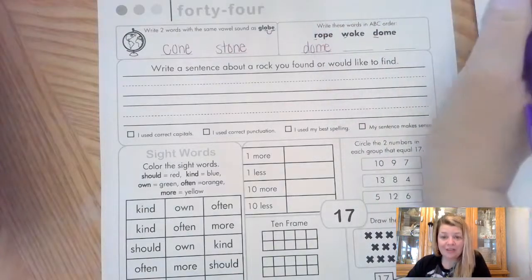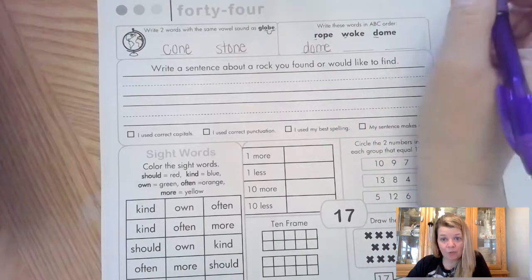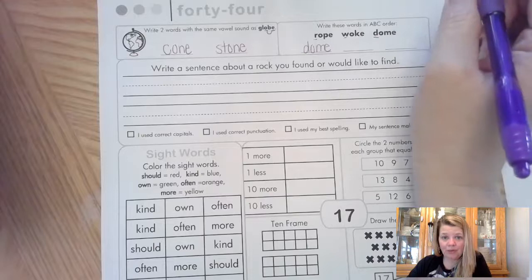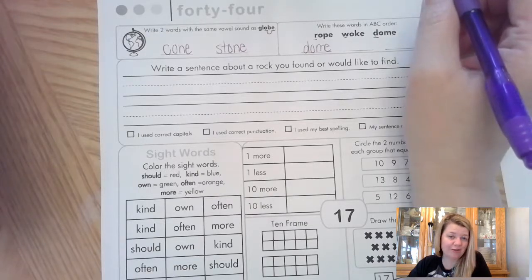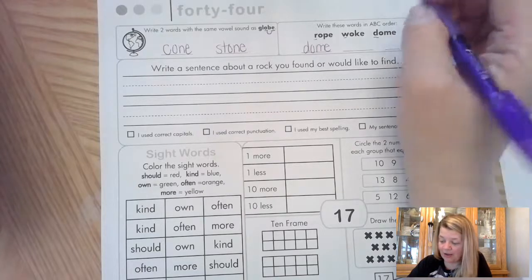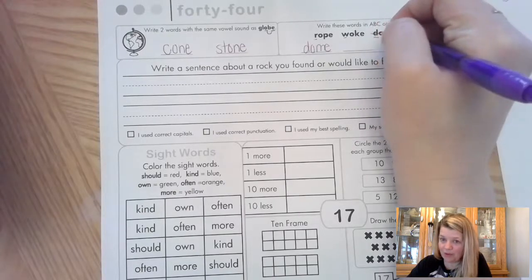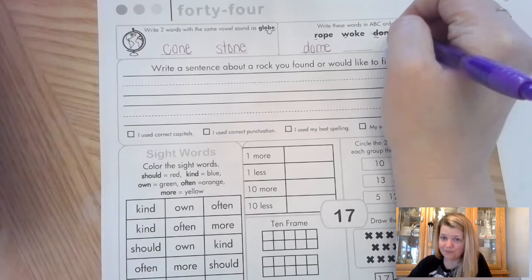I used to tell the kids in my classroom all the time, once you use the word, you can go ahead and put a line through it. Don't scratch it out, just in case you have to go back because you made a mistake. You want to be able to see it again. So just put a nice line through it so that you can remind yourself that you used it.